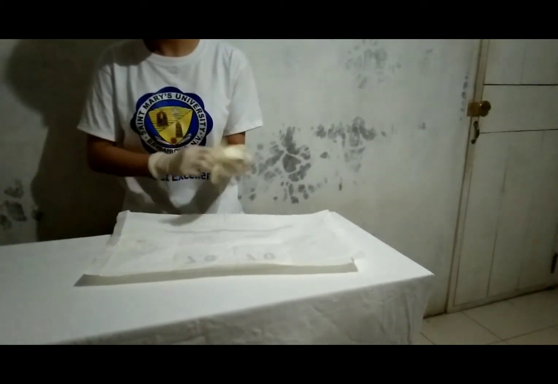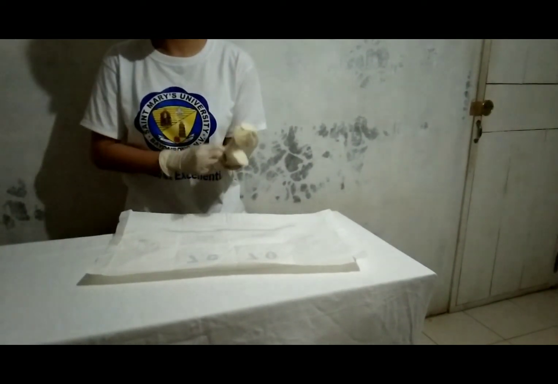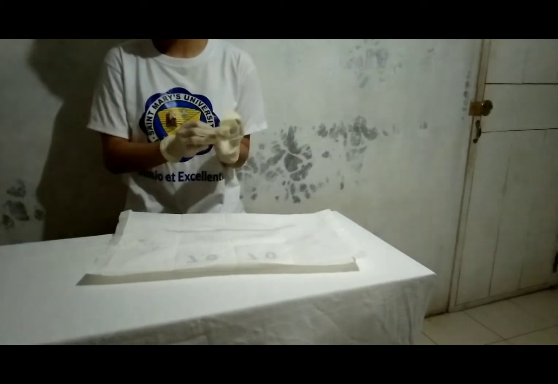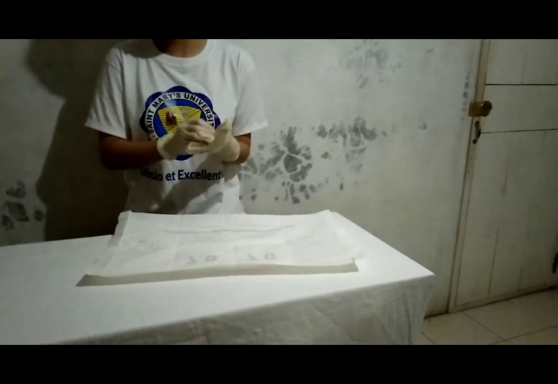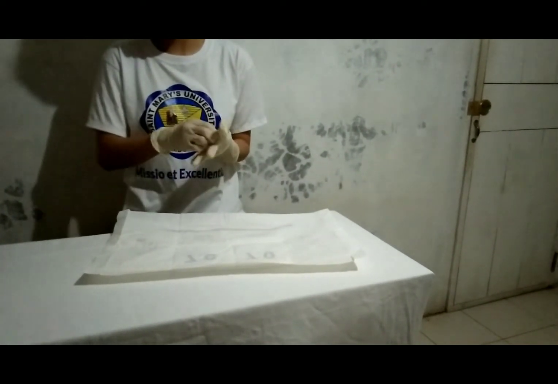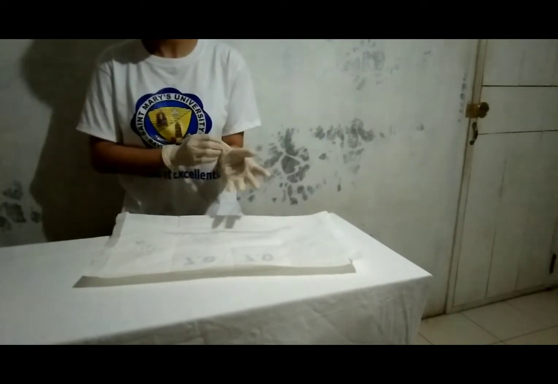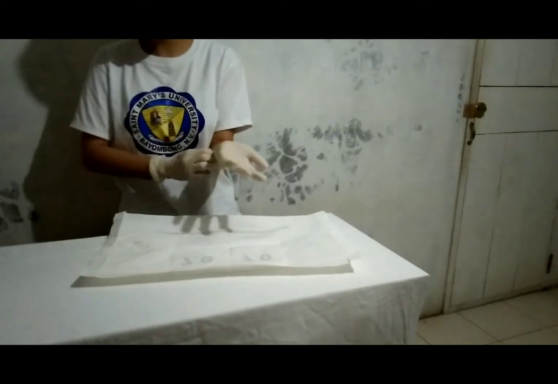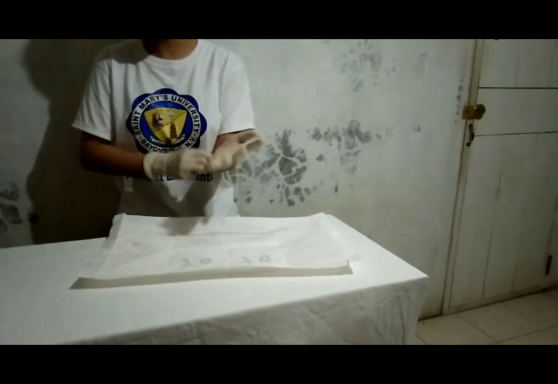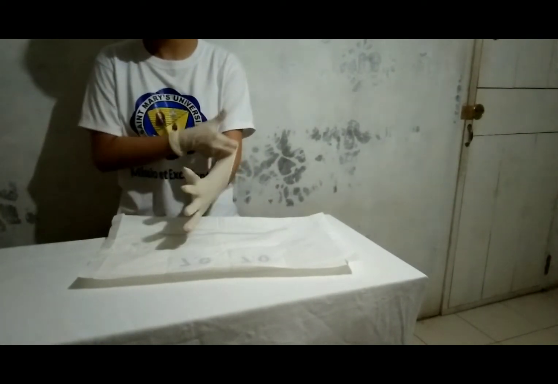Then, adjust each glove so it fits smoothly, and pull the cuff by sliding the finger under the cuff.